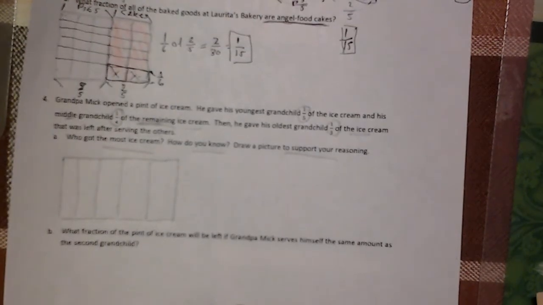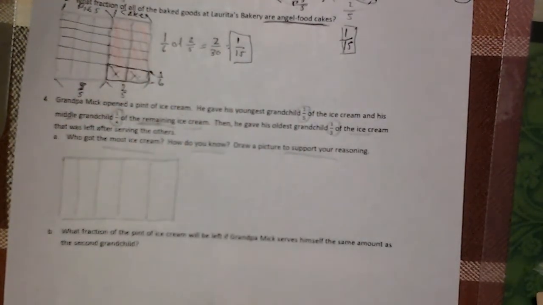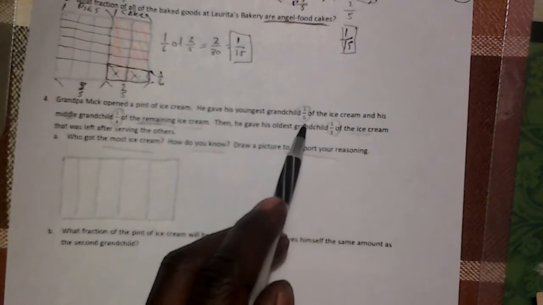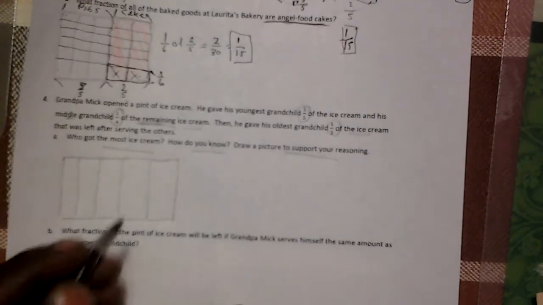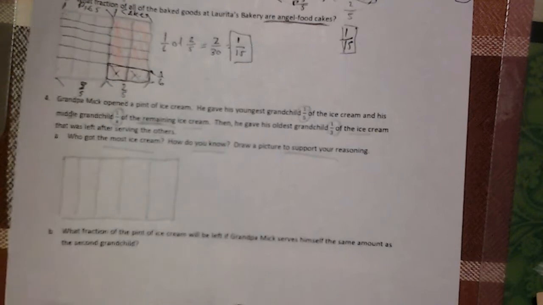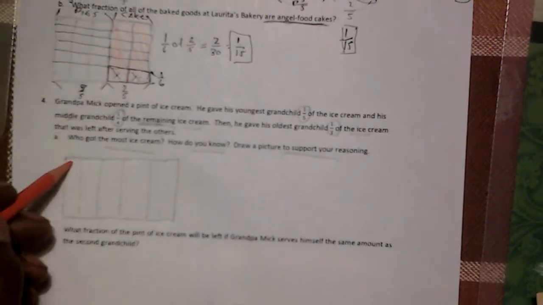So now, here's where we can use the pen, the colored pencil, and all 3 together, right? So, what did he do first? He gave the youngest 1/5 of the ice cream. Okay? So let's color this in.